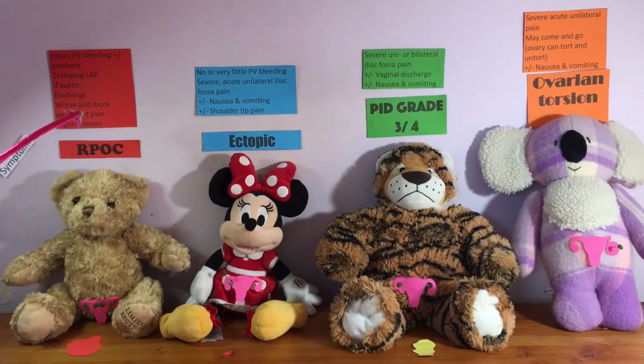Retained products of conception. We've got some heavy PV bleeding going on here, maybe with some products also visible. The pathology is in the uterus itself, so the pain is going to be experienced where the uterus is, so suprapubic. It's usually cramping because it's kind of labor pains that cause a miscarriage, for all the products to come out. However, if this woman is septic, she might also have a discharge, she might have worse and more persistent pain, and she might also have rigors and fevers.